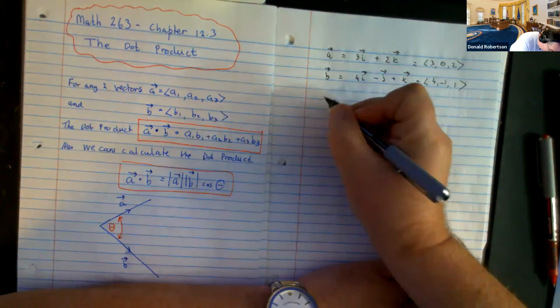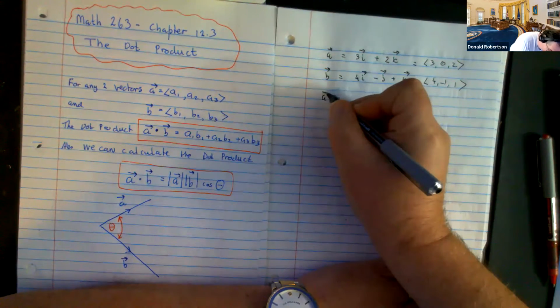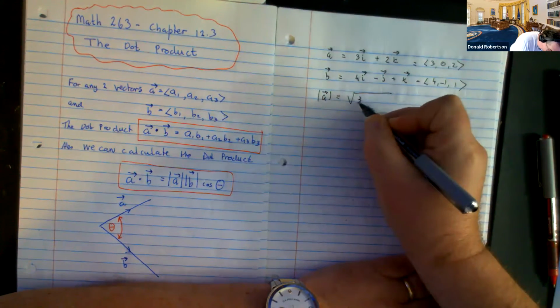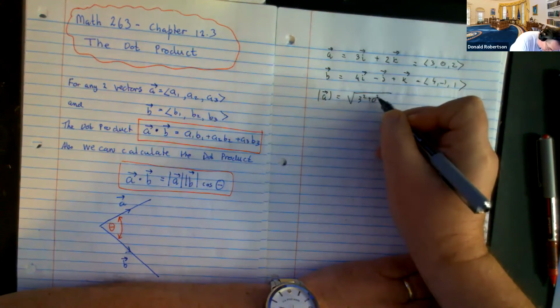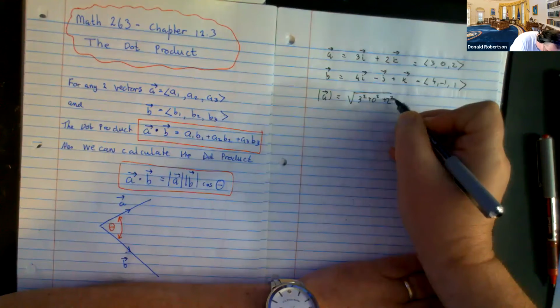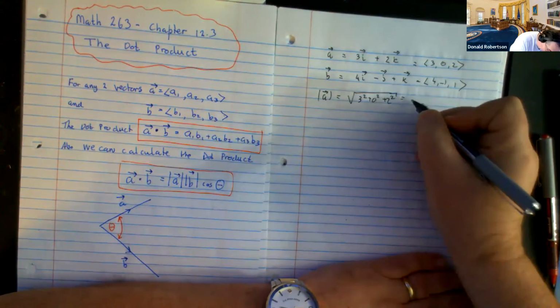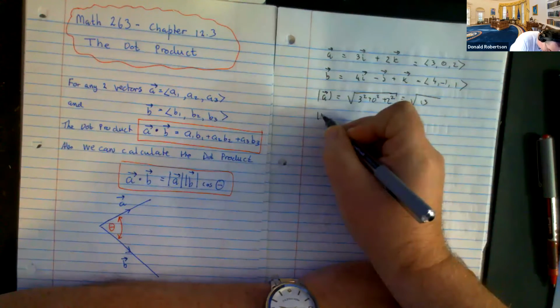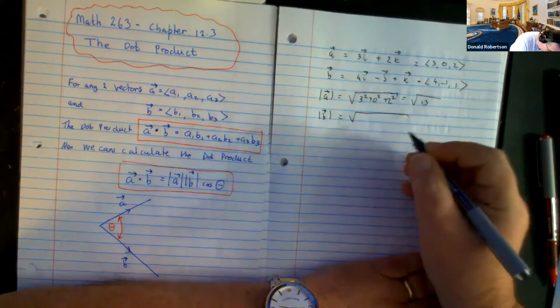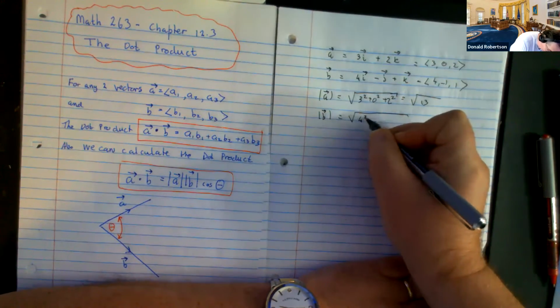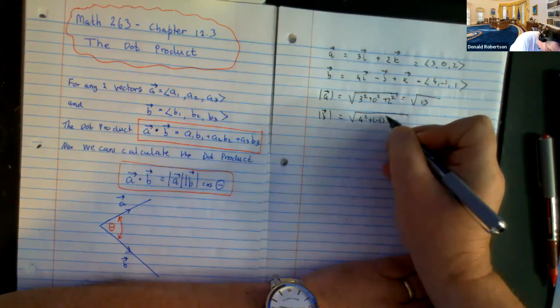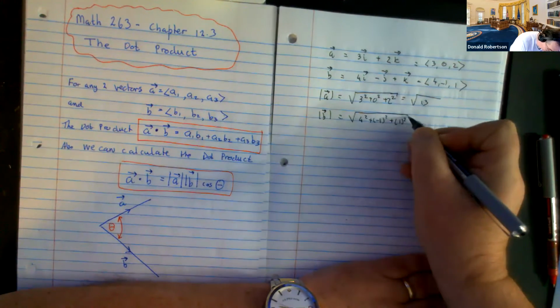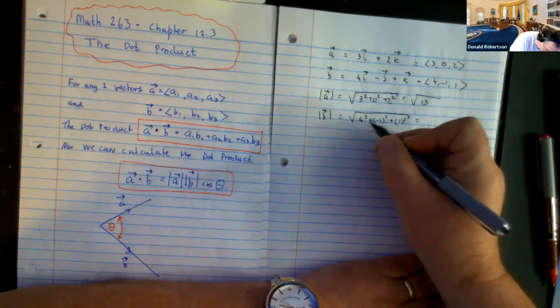Right. The magnitude of A then is 3 squared plus nothing squared plus 2 squared, right? That's the square of the components. 9 and 4 gets me 13. The magnitude of B is 4 squared, -1 squared, and 1 squared, and that gets me 18, so the square root of 18.